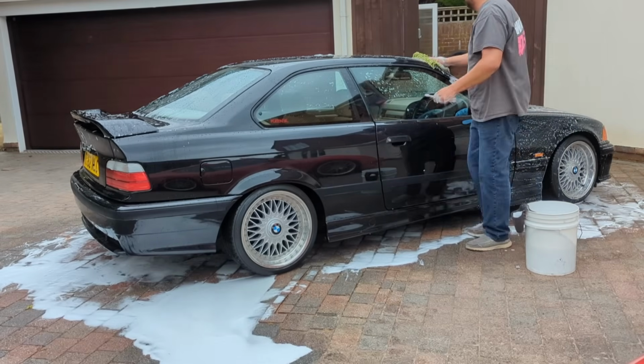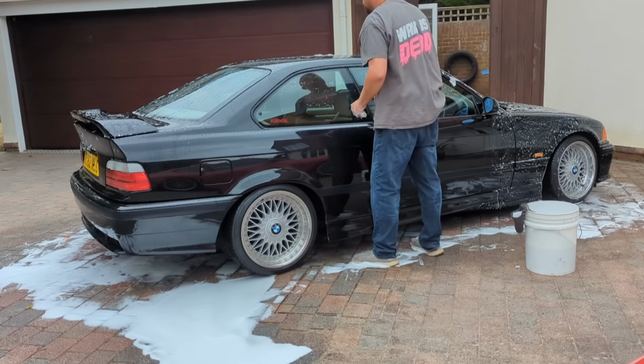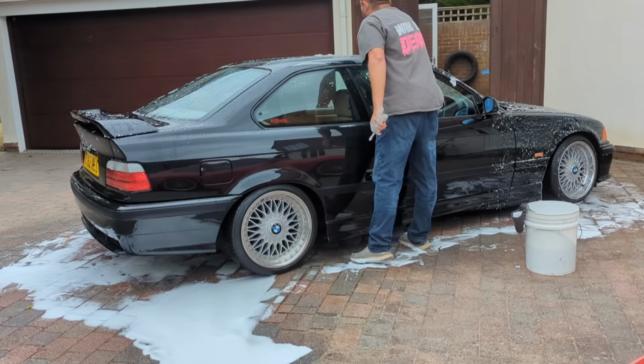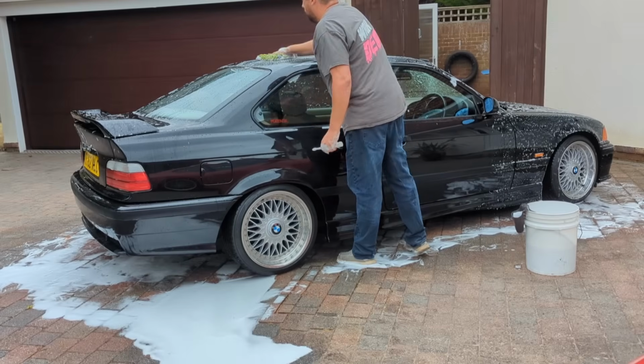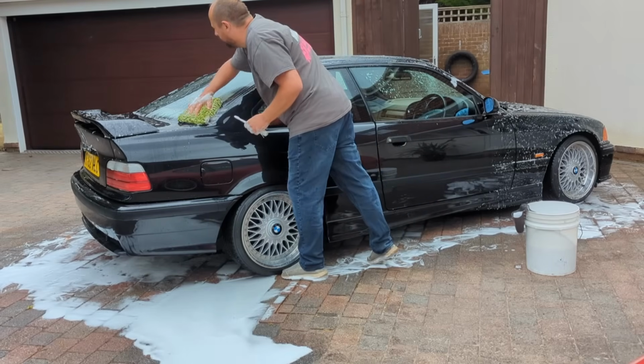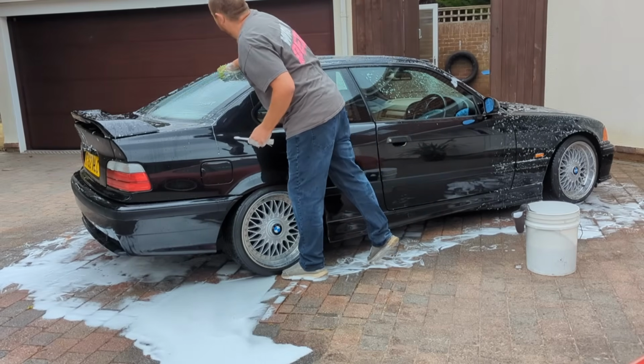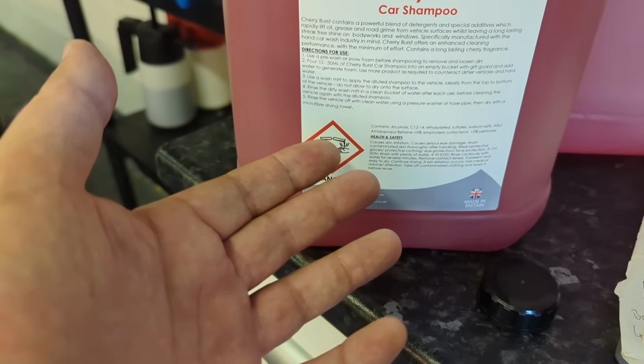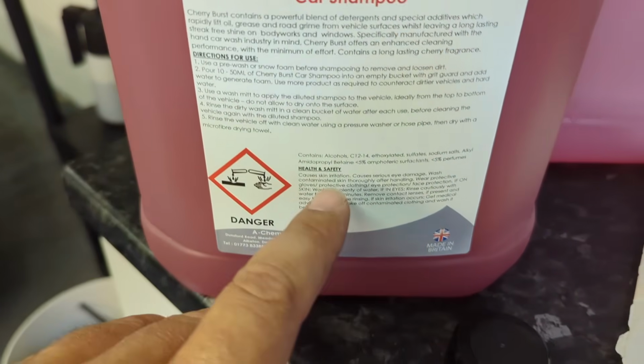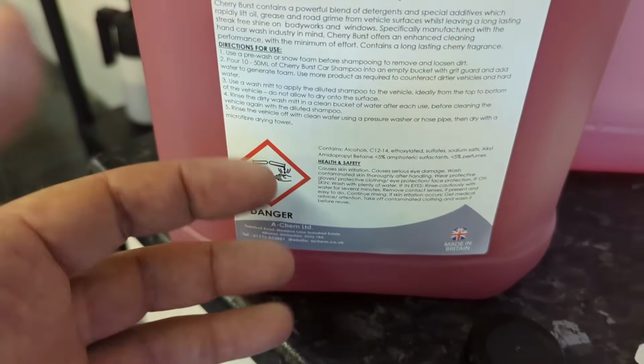Another negative is, well, could it just be cheap chemicals? There's a caustic kind of sign there on the thing. Could this just be using real cheap chemicals? I don't think it is. The first thing is it doesn't have any sodium hydroxide in it or any of those really strong cleaners. It's a mild kind of thing.